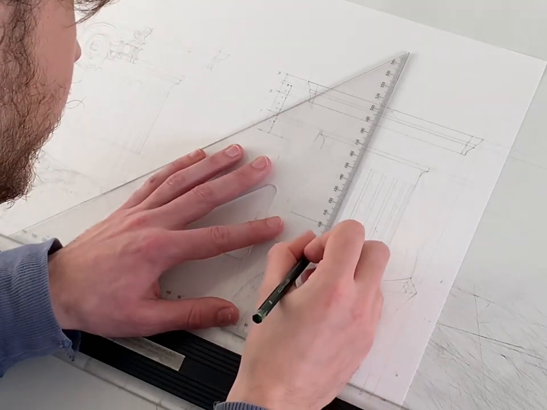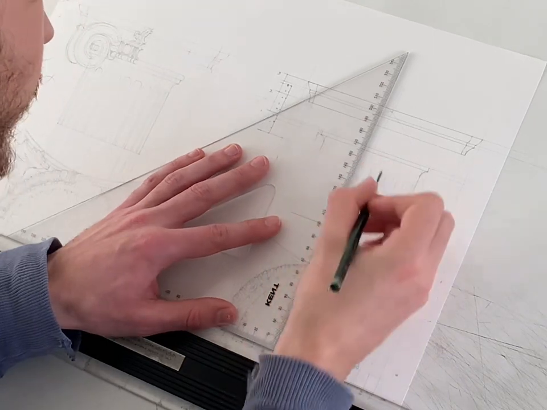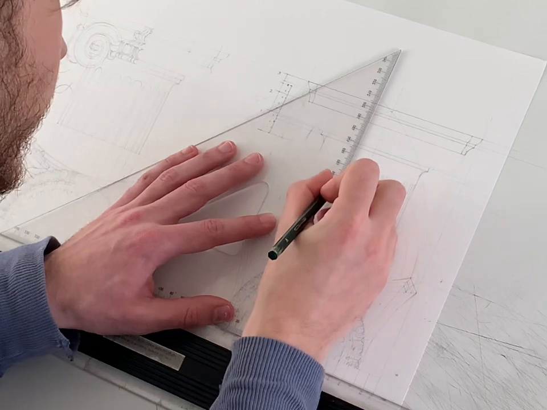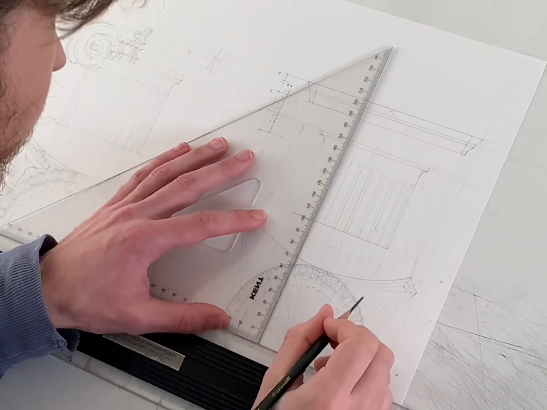So just a light touch, then I apply pressure on that part. Light touch there, there's the column, add a bit of pressure there, stop at that line.